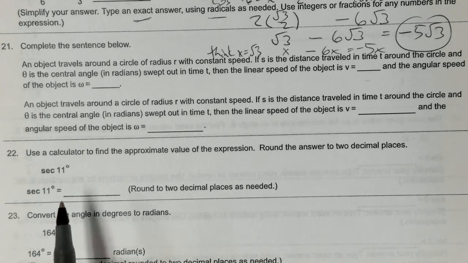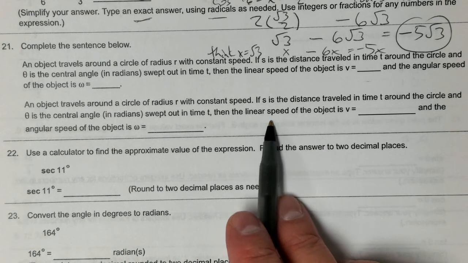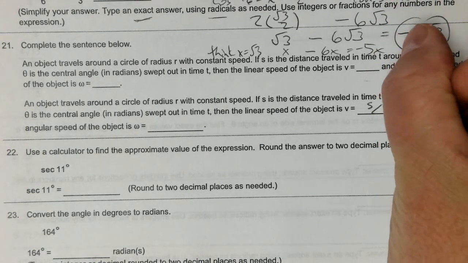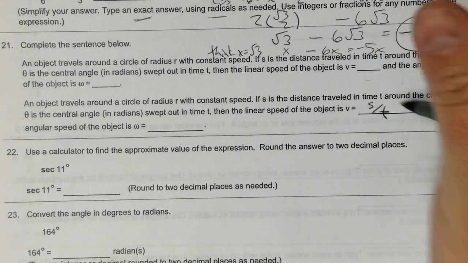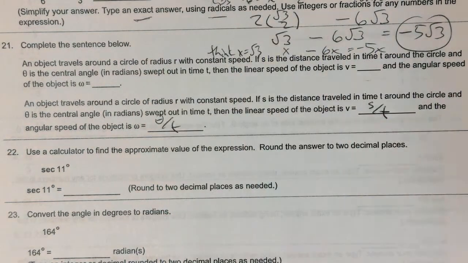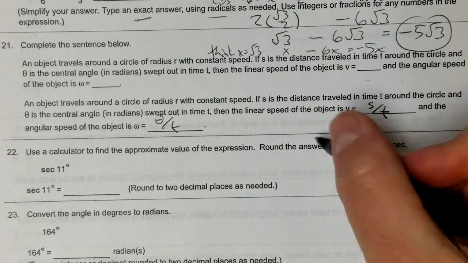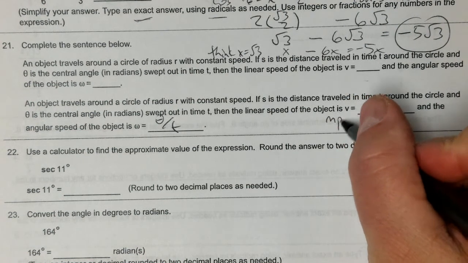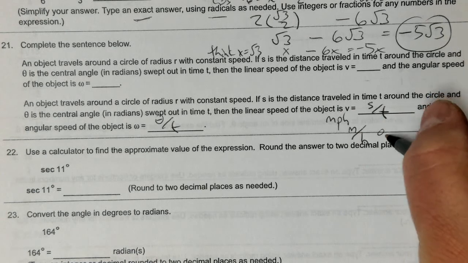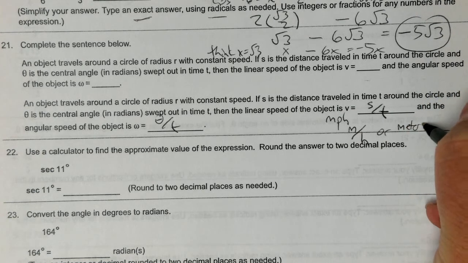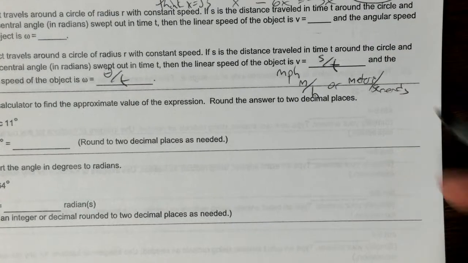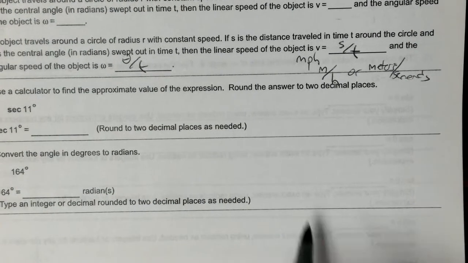Okay, then 21 are just formulas. The linear speed formula is s over t. And the angular speed formula is theta over t. Think of linear speed as like miles per hour, or m divided by h, or like meters divided by seconds, or feet per second, or anything like that.